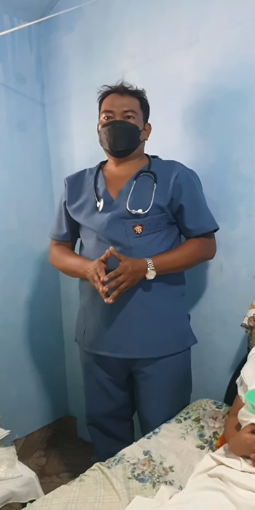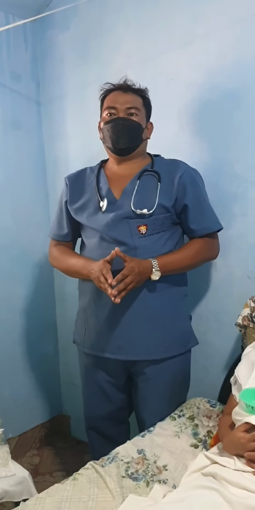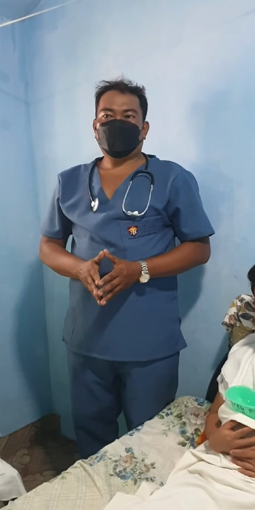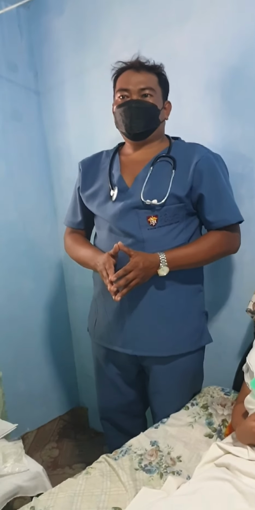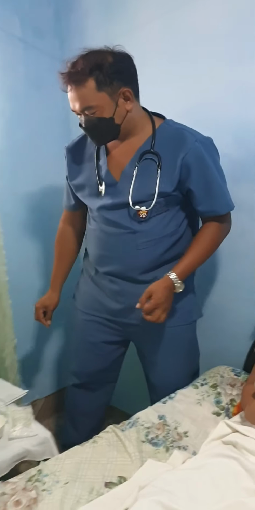Measure the distance of the tube from the tip of the nose to the earlobe to the xiphoid process, and then mark the tube at this point to determine the appropriate length of NGT to be inserted.